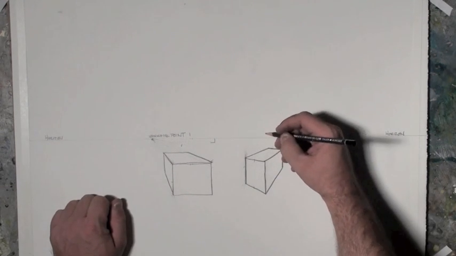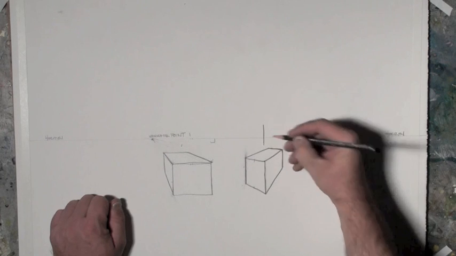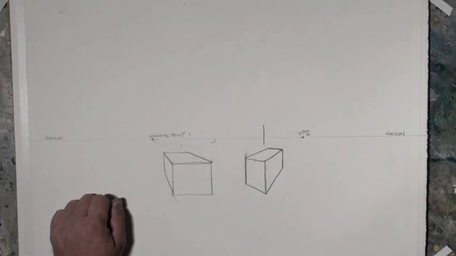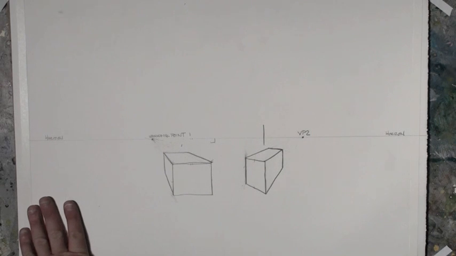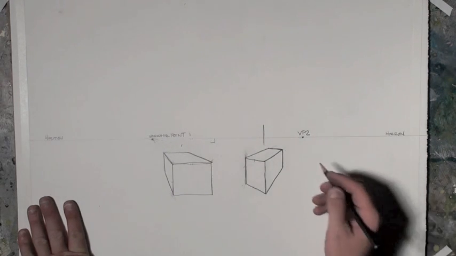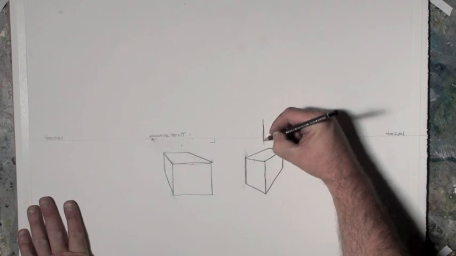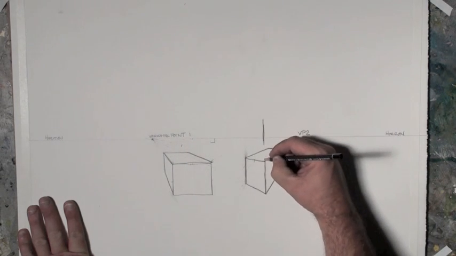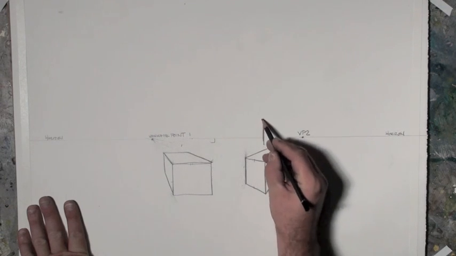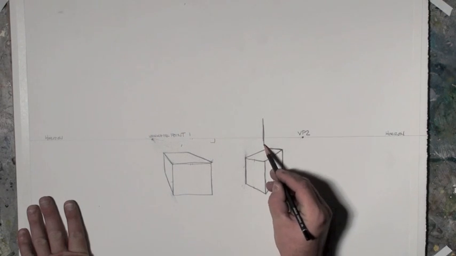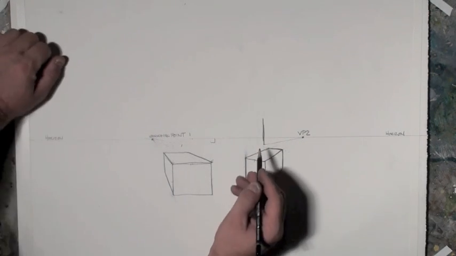Now, if I have a box that intersects the horizon line, I'm going to get a different result when I draw the corners out to the vanishing points. So I'm going to draw a line on this that continues upwards roughly from that one. And with this segment, I'm going to draw the end of the segment, draw my orthogonals out to the vanishing points on both sides.